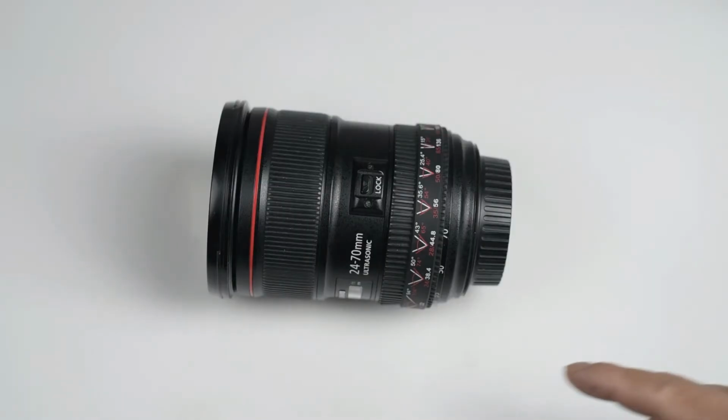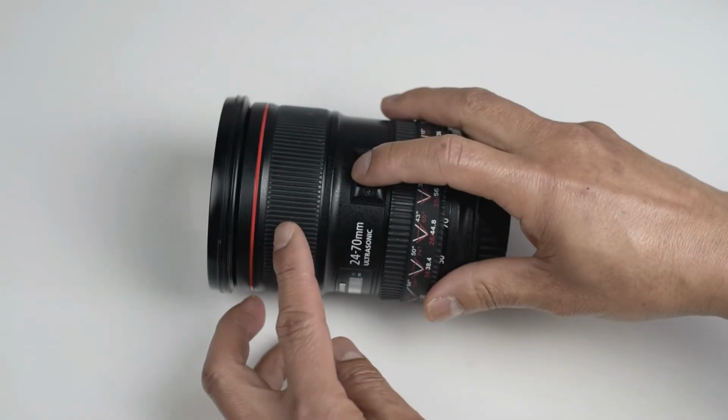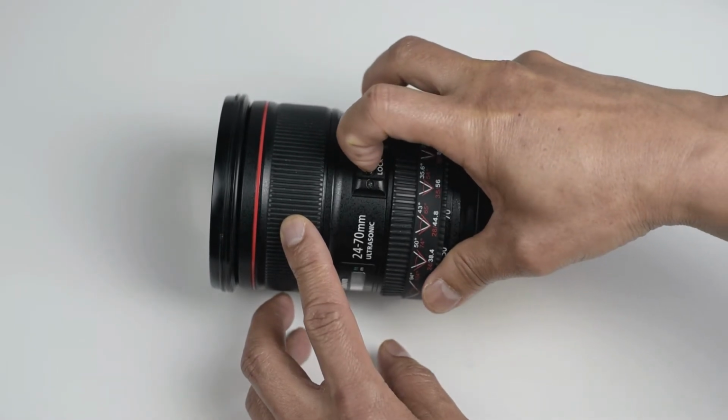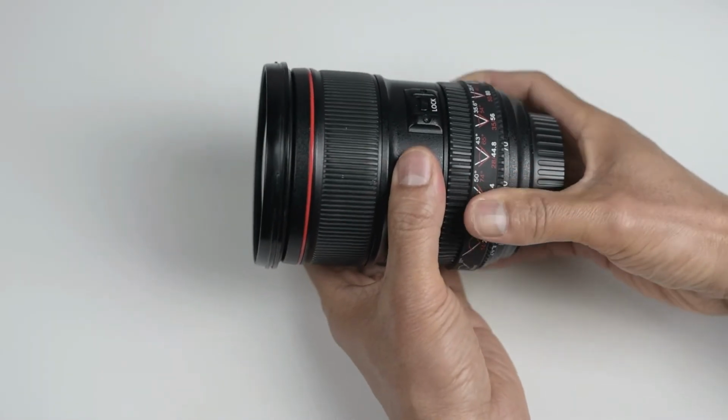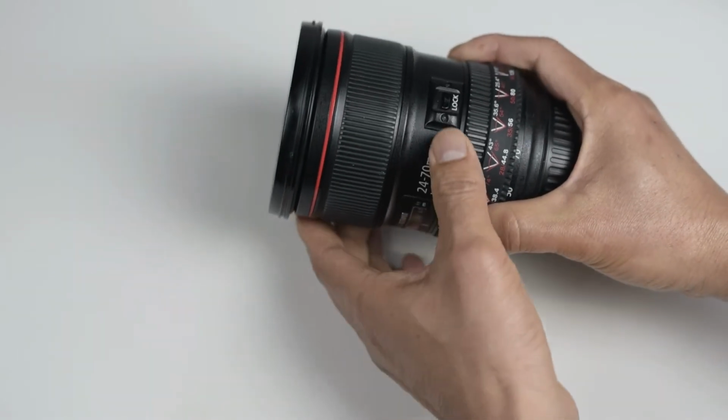This lock switch can be enabled when the lens is not extended, preventing the lens from extending on its own, in instances such as when carrying the camera on a shoulder strap.